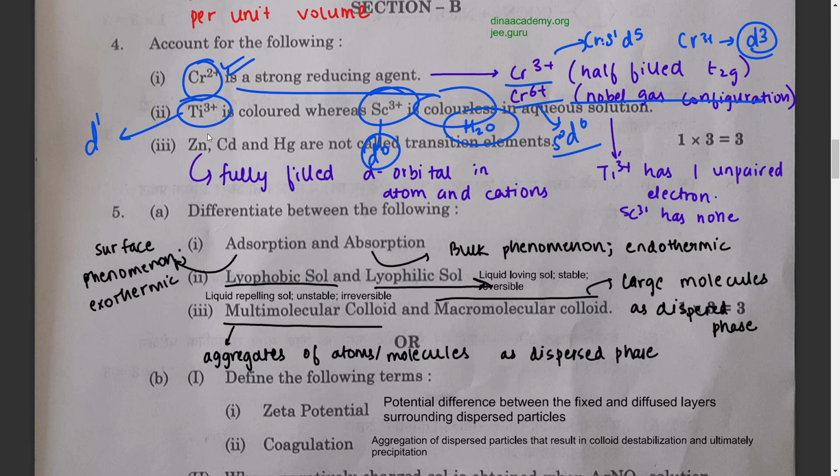However, titanium 3+ has one electron, and it is, let's say, in the t2g level. So it can be promoted from here to the eg level by shining light on it, and the corresponding colors will be observed.